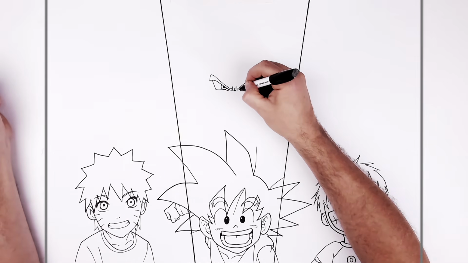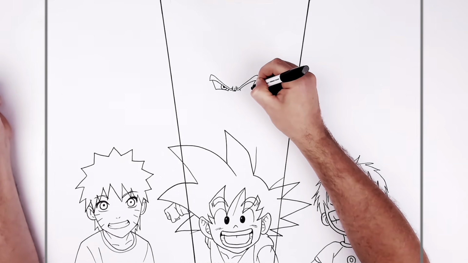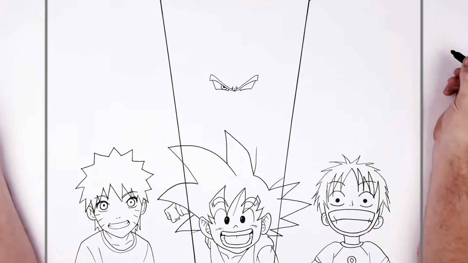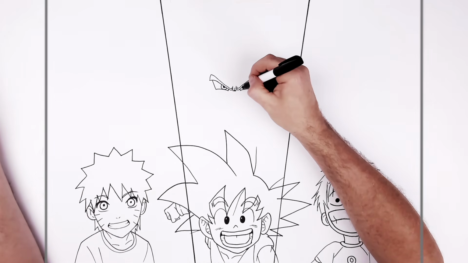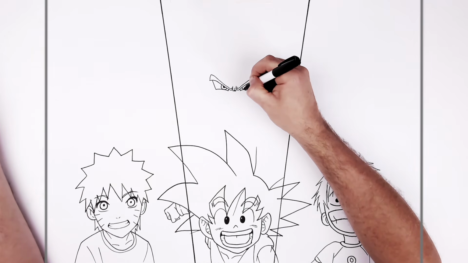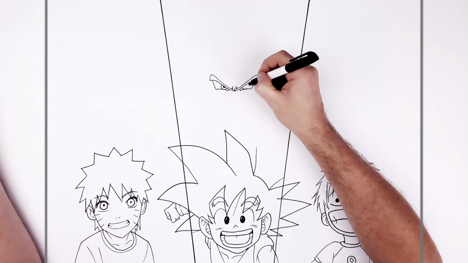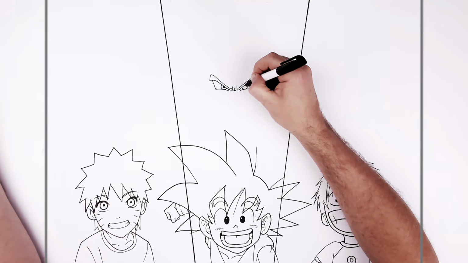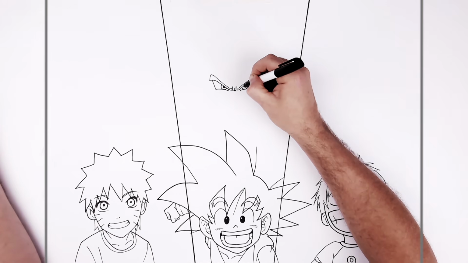Same thing on this side, small line first, long line, curved line joins them together. Iris just comes around. Like so, and then the pupil in there.